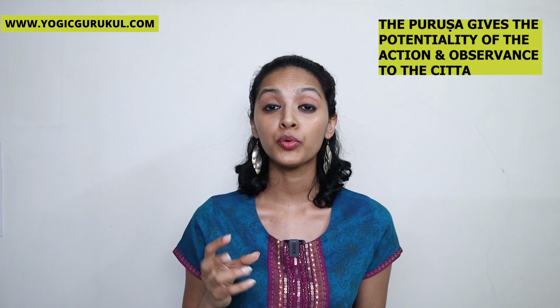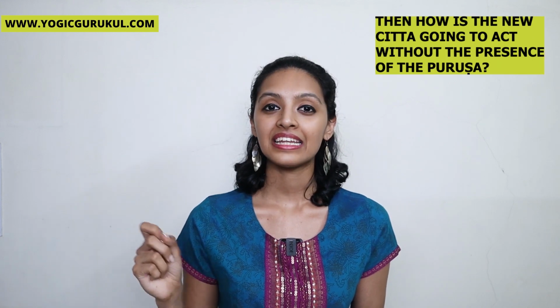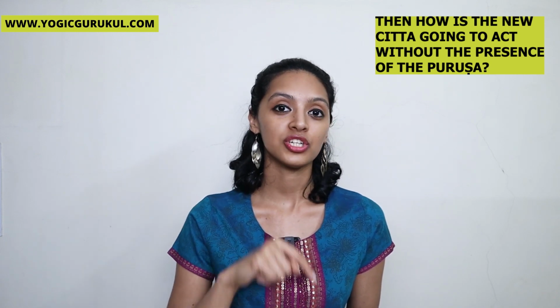Now what is being said in this particular sutra is that these artificially created chittas that we see, we are constantly going to think about how they are being powered, right? Because if we constantly believe that the Purusha gives the potentiality of action and observance to the Chitta, then how is a new Chitta going to act without the presence of a Purusha? That's a very important question that this sutra is answering, which is saying that the I consciousness or the I principle of the Yoga Sadhak is what he or she transfers into that Nirmana Chitta, which then powers up that Chitta to perform certain sanskaras or actions. So this is what the sutra is trying to tell us.